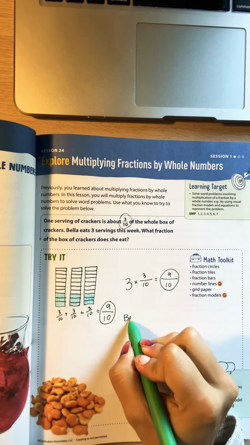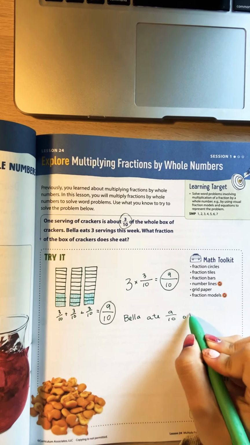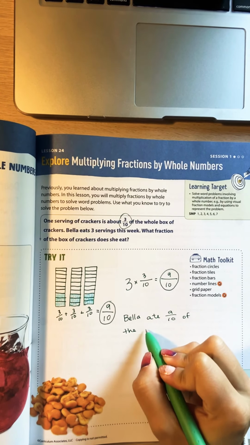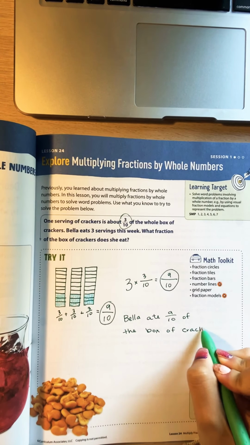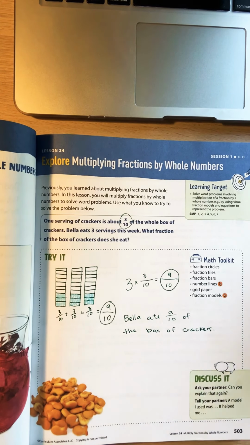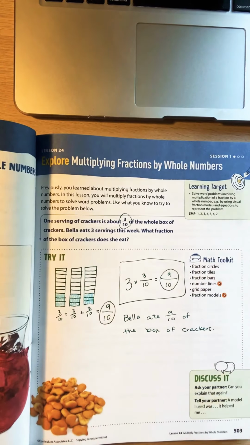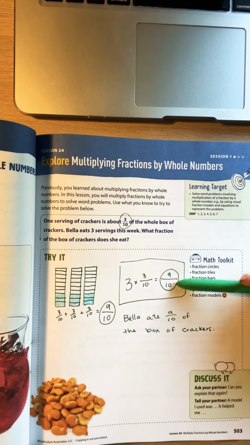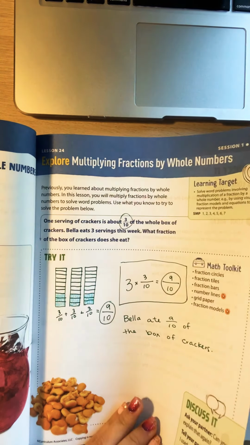What was her name? Bella? 9/10 of the box of crackers. I'm going to add the "of crackers" part because otherwise if you just ended with "box" it sounds like she ate a box. She didn't. She ate the crackers in the box. Okay, so that's it. Just that. I mean, I drew the models and I showed you the repeated addition part too, but that's all we're doing. Okay, so pause there if you need to save any of that work or catch up.